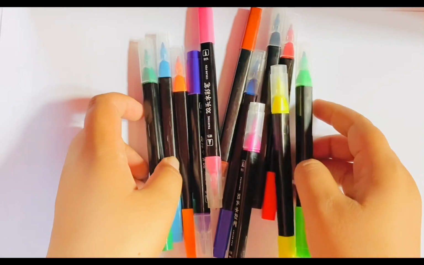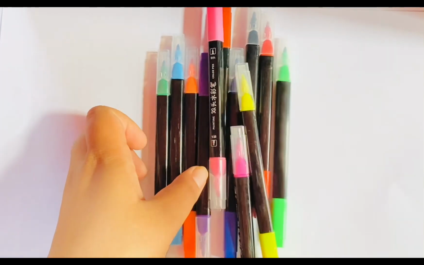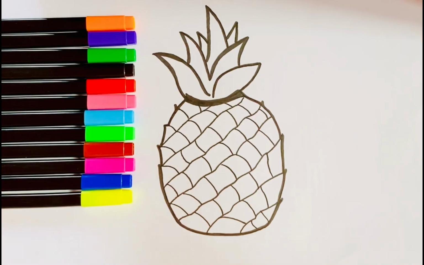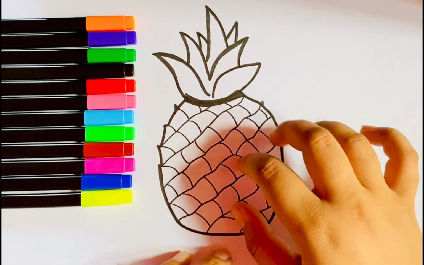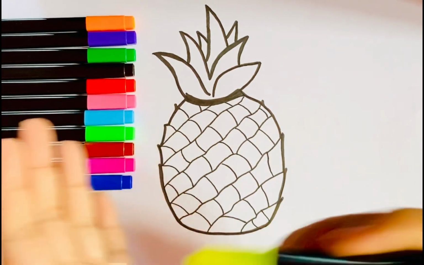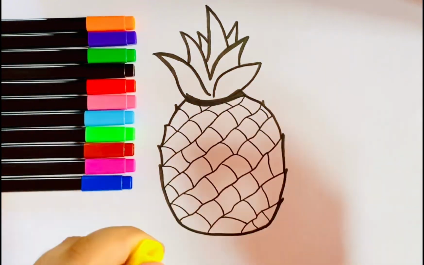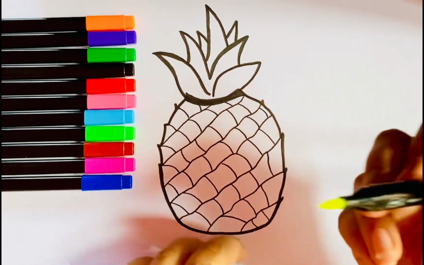Great. Are you ready? Let's go. Now we start to make a pineapple with yellow color. What color is this? Yellow color. Let's start.